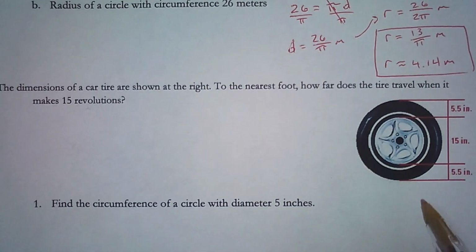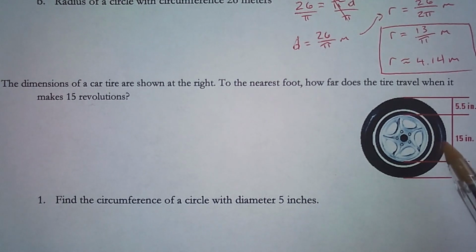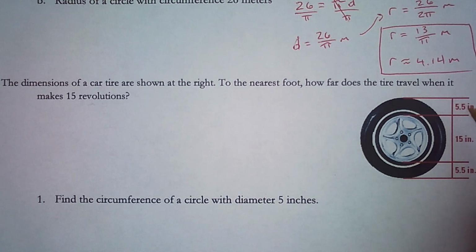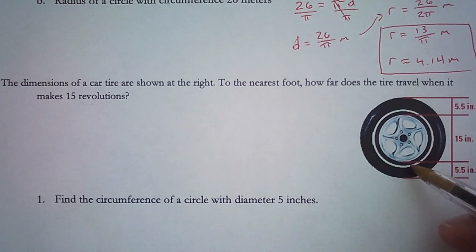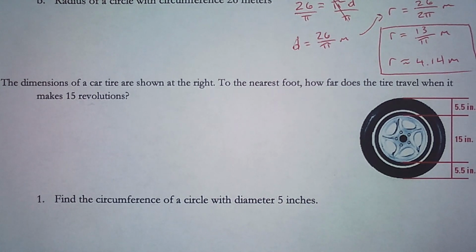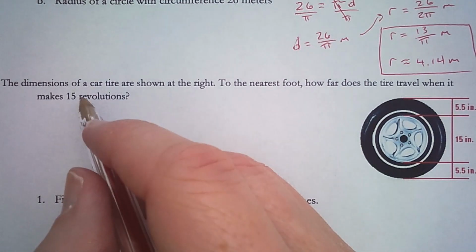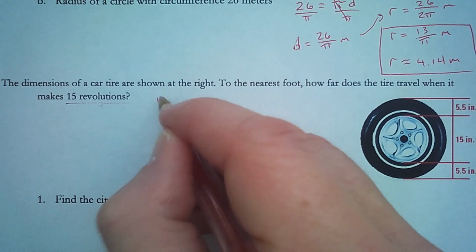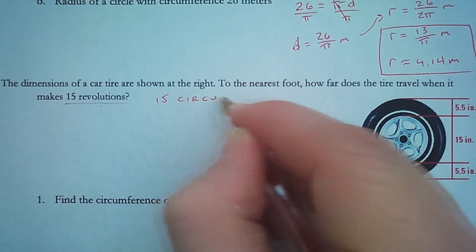Okay, so next up we have a tire here. The dimensions of the car tire are shown here. So we've got a 15-inch rim, and then the walls of the tire are 5.5 inches. So we've got 5.5 on top and on bottom. To the nearest foot, how far does the tire travel when it makes 15 revolutions? So in this case, I'm going to be making 15 revolutions, which means 15 circumferences.